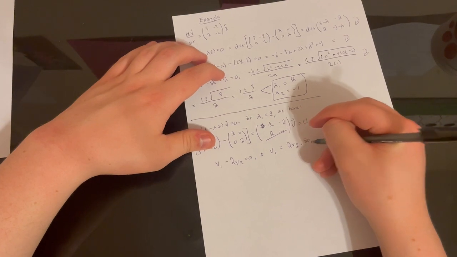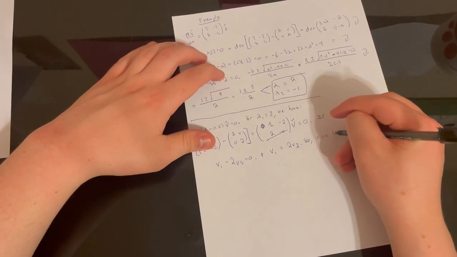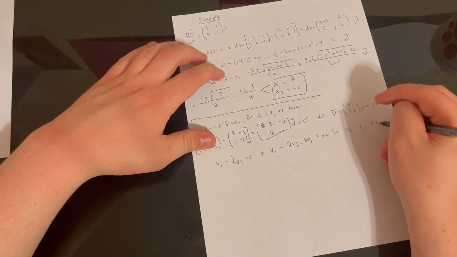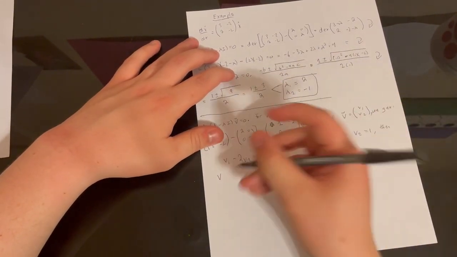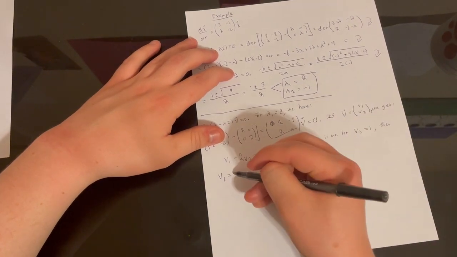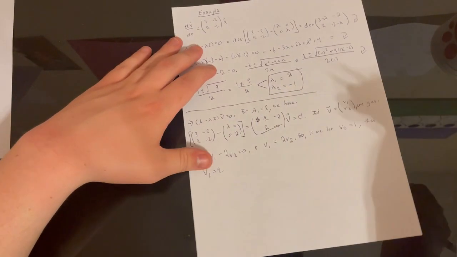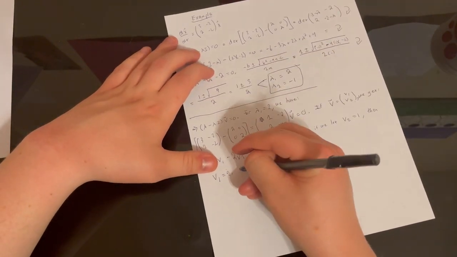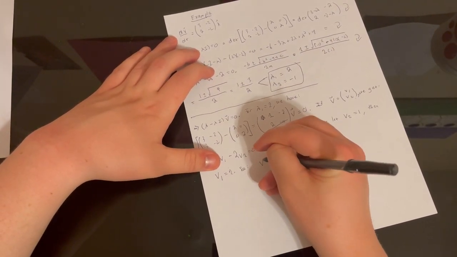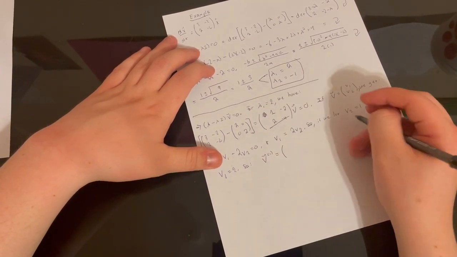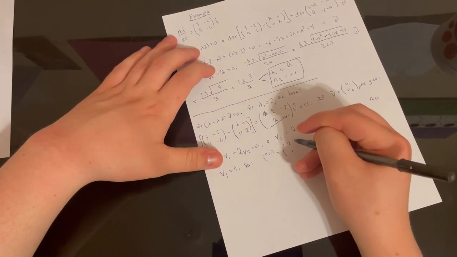So if we let v2 equal 1, then v1 will be 2 times 1, which is just 2. So putting this into our spots right here, our eigenvector 1 is equal to (2, 1).